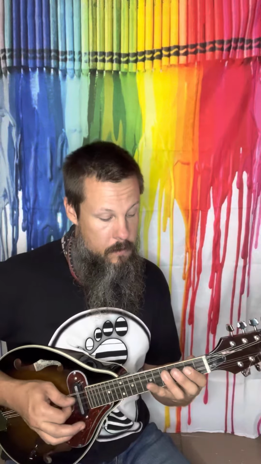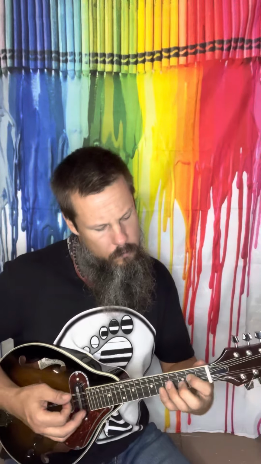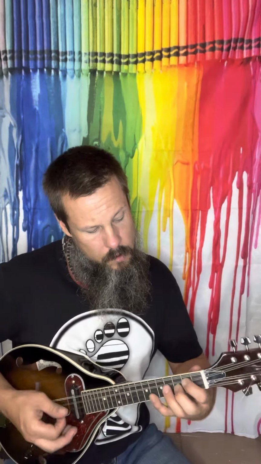In the key of C, we have C, D, E, F, G, A, B flat, C. So rather than having this note right here, this half step away from it, we're gonna have first fret. So if we have a C7, you can utilize that B flat right there.